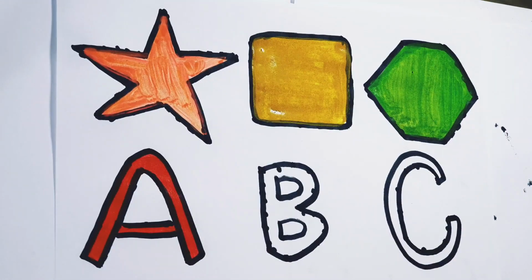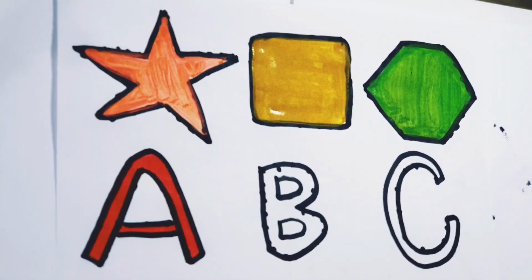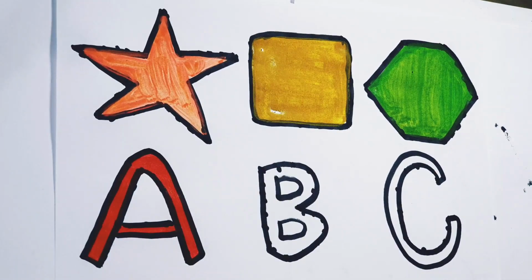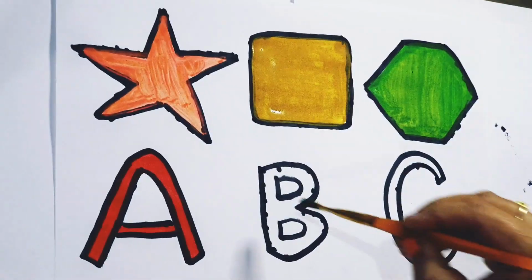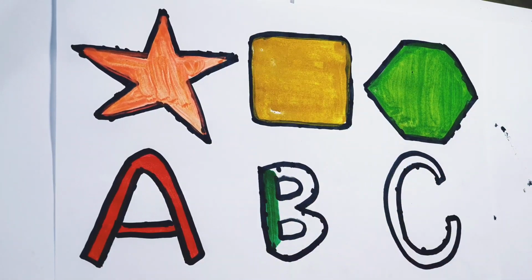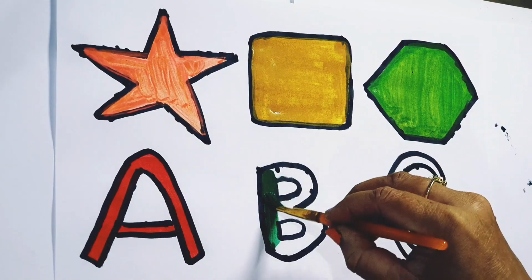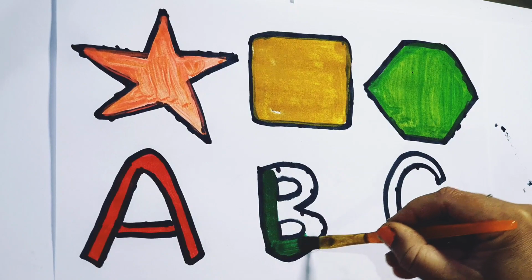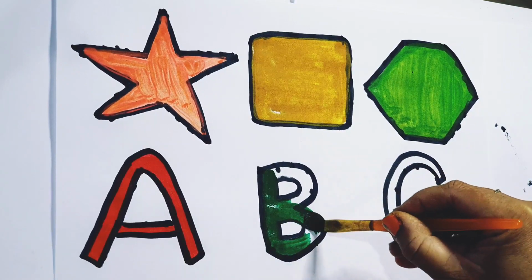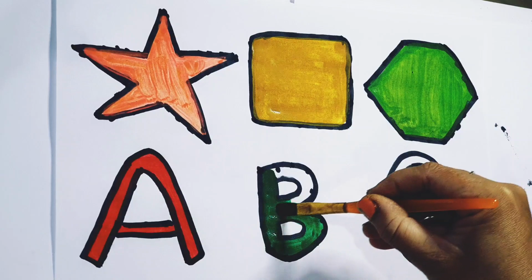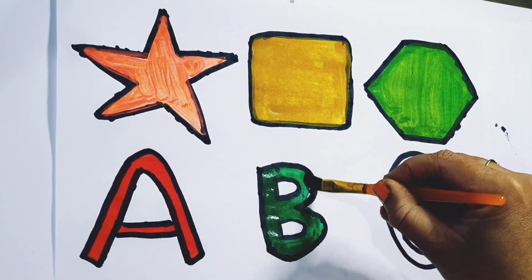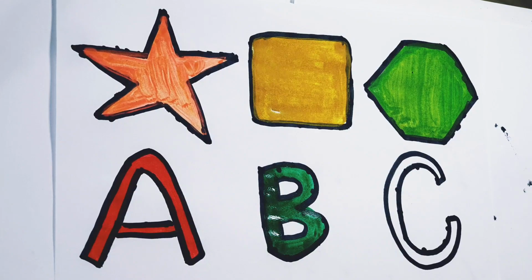A for apple, A for apple, dark green color. B for butterfly, B for butterfly, purple color.